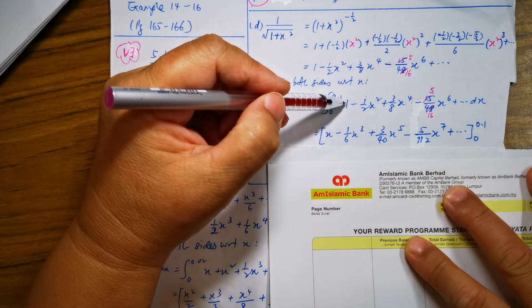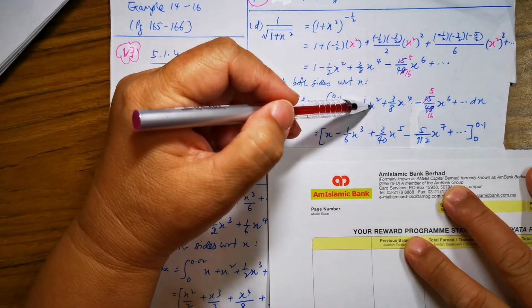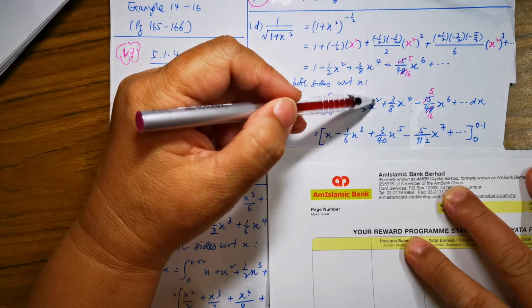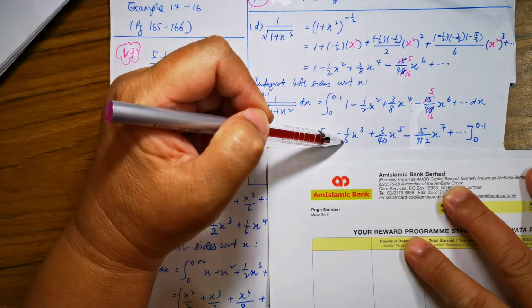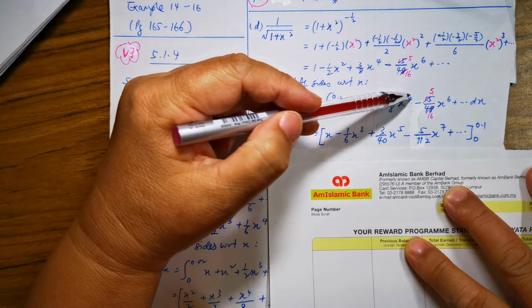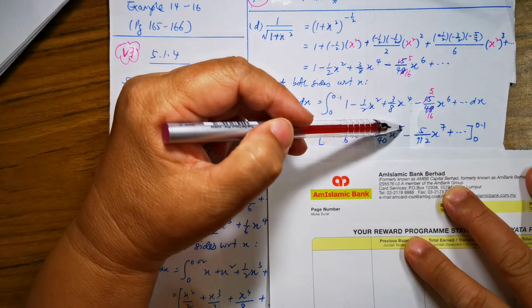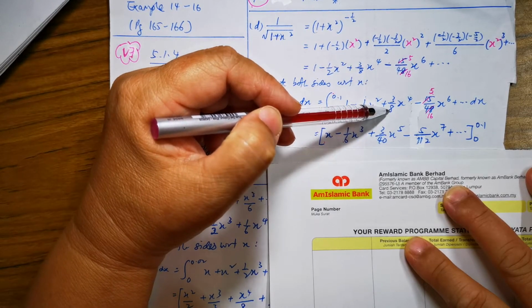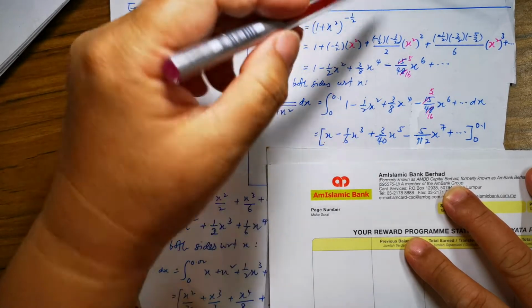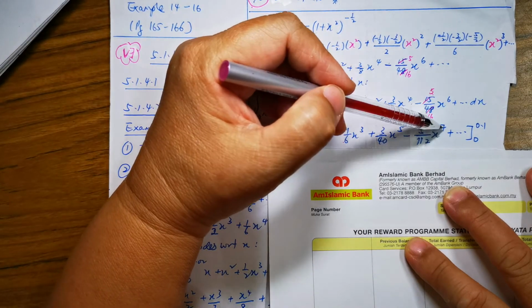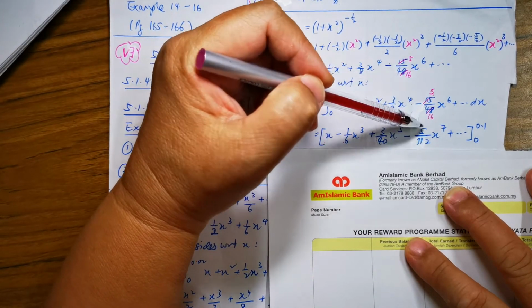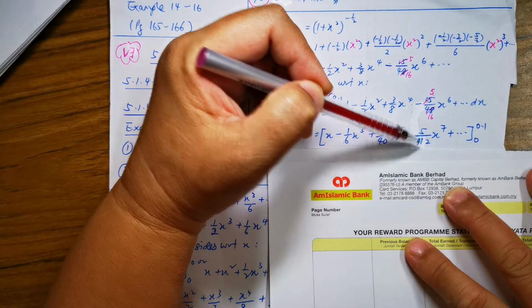Okay, so remember, integrate 1, you get x. Integrate this one, x squared becomes x cubed over 3, so 2 times 3, 6. This one, x power 4, after integrating, becomes x power 5 over 5. Also 3 over 40. This one, x power 6 becomes x power 7, so 7 times 16, 112.